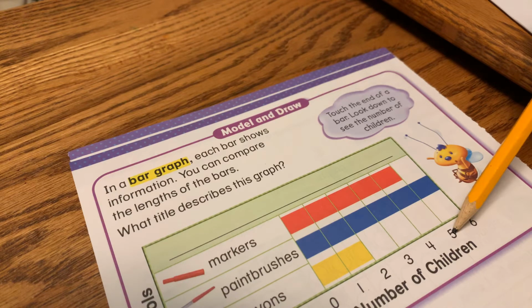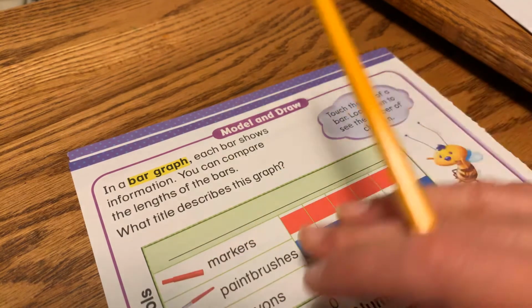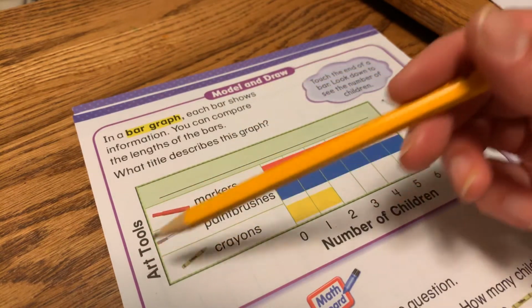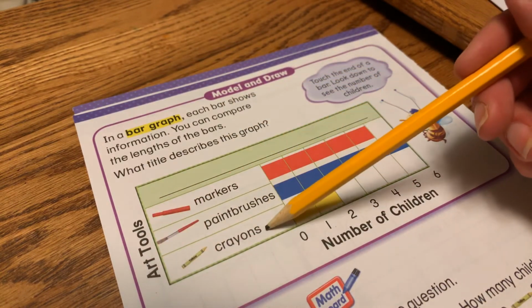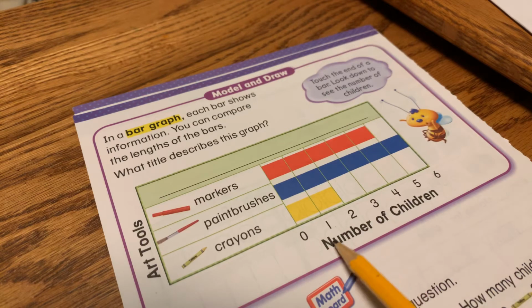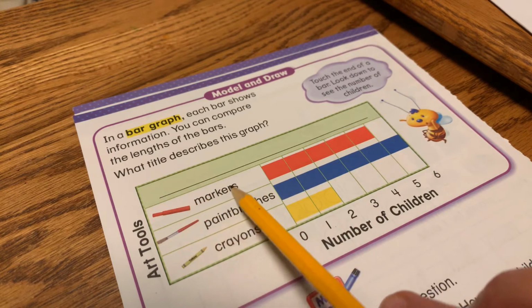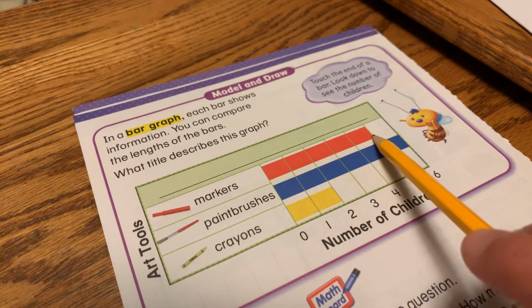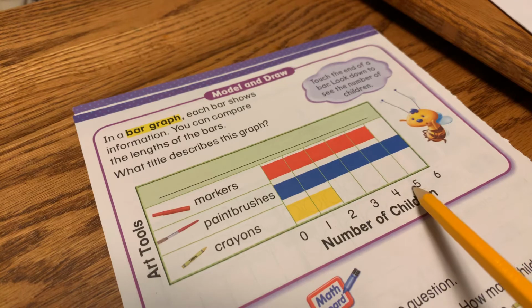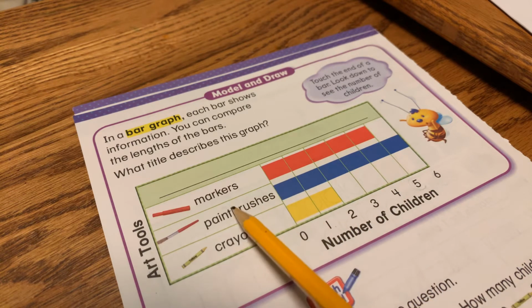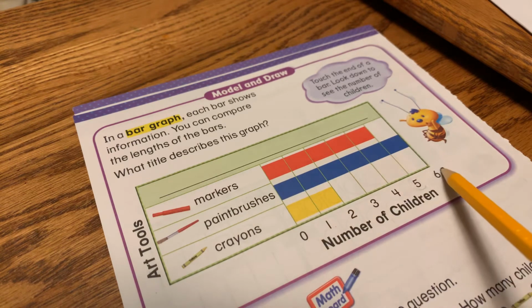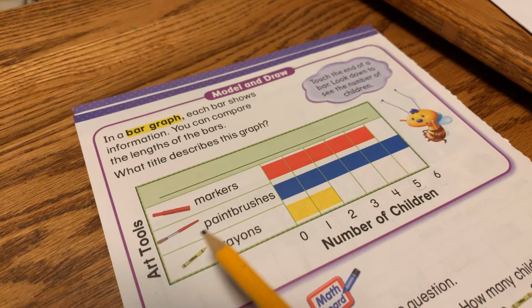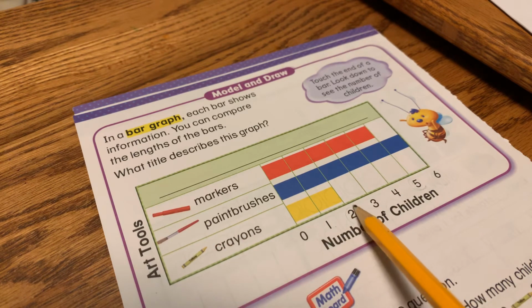Kids have markers. Again, this is art tools. Art tools are over here: markers, paintbrushes, crayons. The number of children is down here. So we follow how many kids have markers. What do you say? 5. Now let's go to the blue. How many kids have paintbrushes? Good. And how many kids had crayons? Good. You're right.